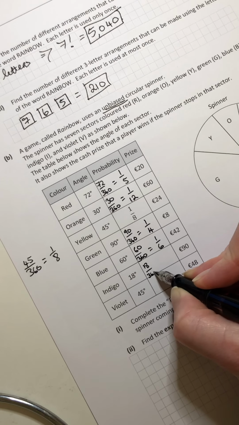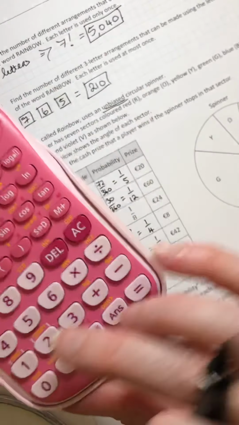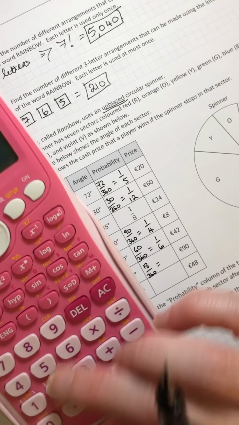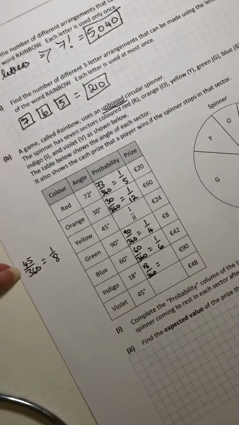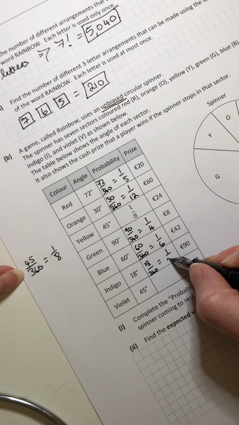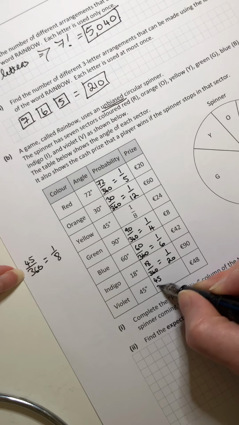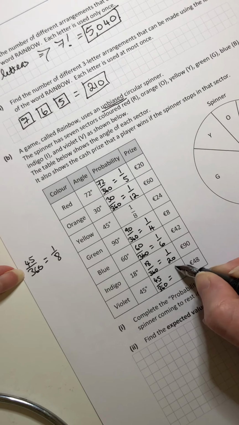18 out of 360, very small. 18 out of 360, I think it's 1/20th. Yeah, 1/20th. And another 45-degree angle, which we already know is 1/8.